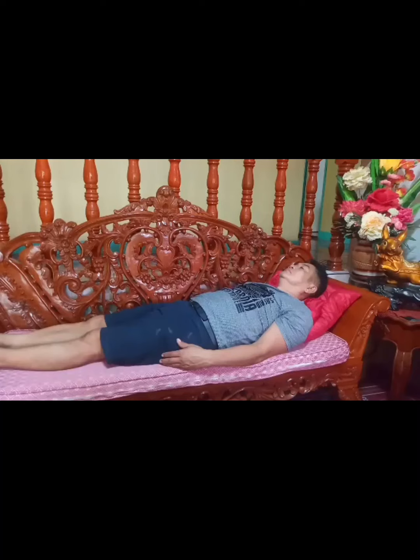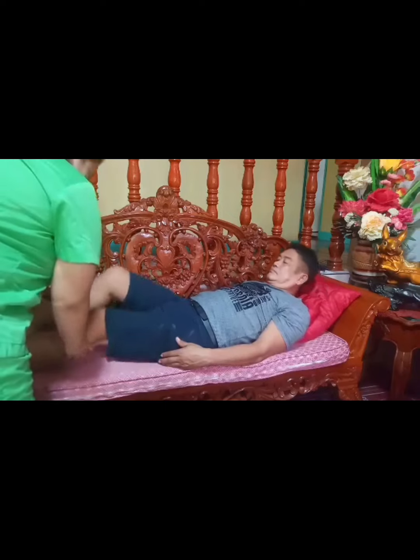Next, I'm going to ask the patient to dorsiflex and then plantar flex both feet against opposing resistance. And as needed, assist the patient to a standing position and observe his range of motion. Sir, can you please stand?